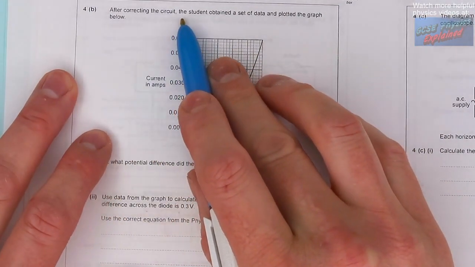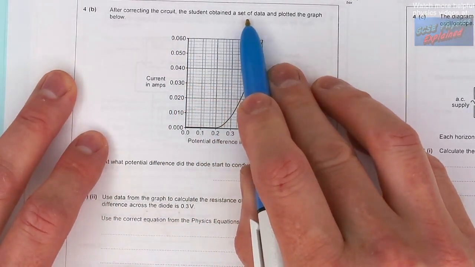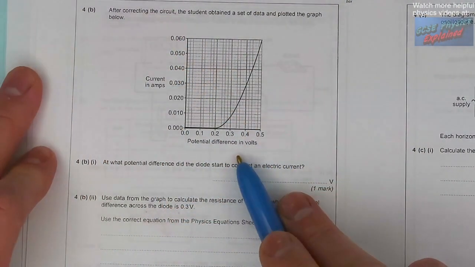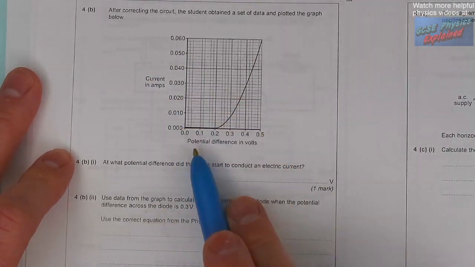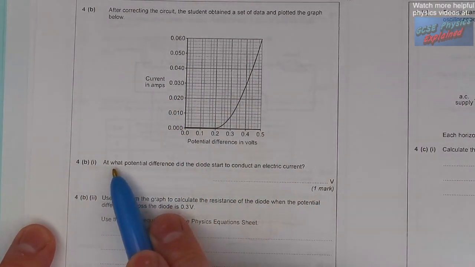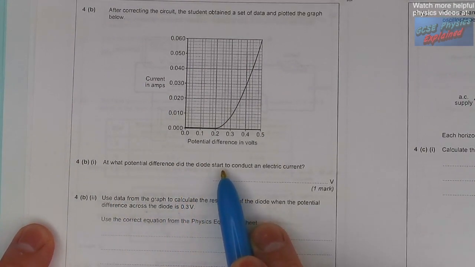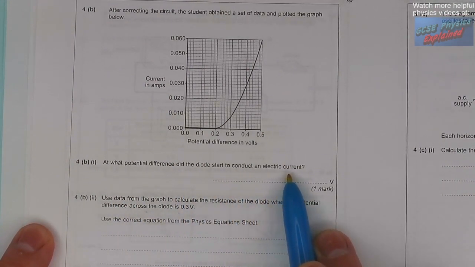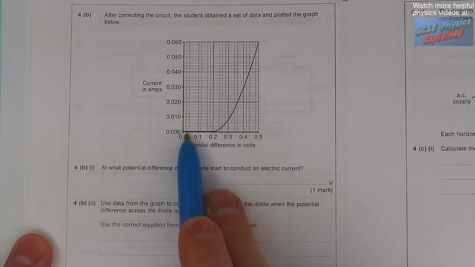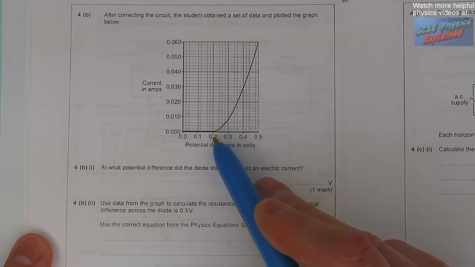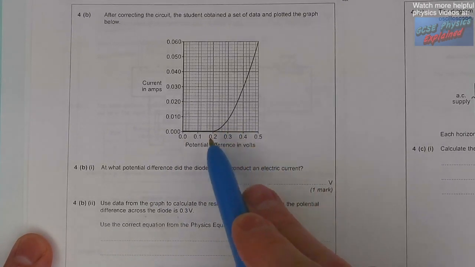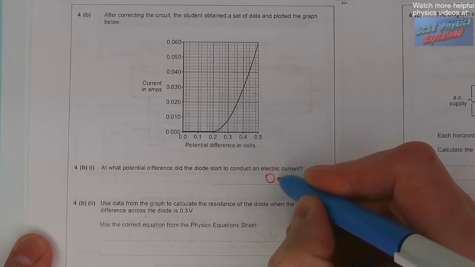After correcting the circuit, the student obtained a set of data and plotted the graph below. So you can see current up the side, potential difference across the bottom. At what potential difference did the diode start to conduct an electric current? Well, the current is 0, until it gets to about 0.2 volts.